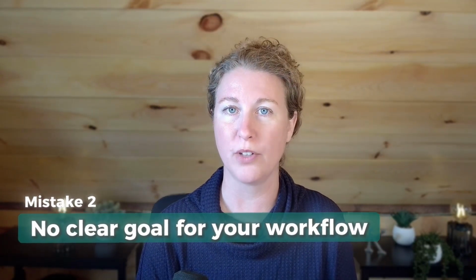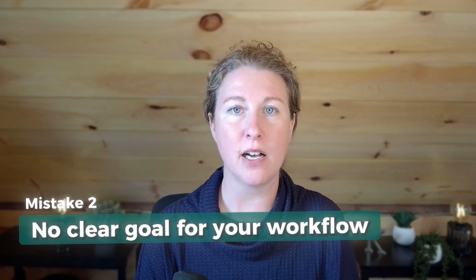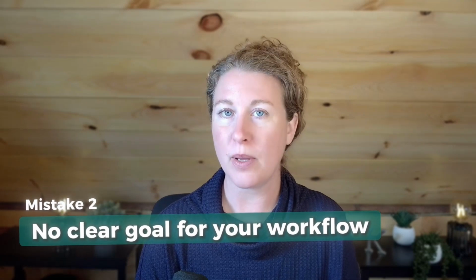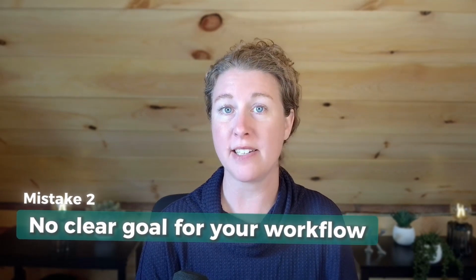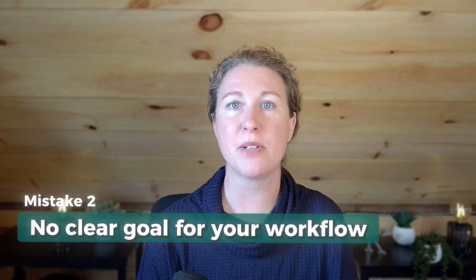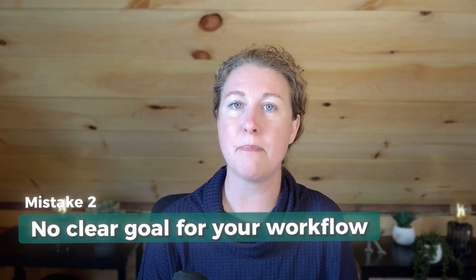Mistake number 2 is not having a clear goal for your workflow. And I'm not necessarily talking about a technical goal, but even just an idea of what is the purpose of your workflow. Because anything that we build should have a greater purpose if we're trying to scale our business. If the purpose of your workflow is to save you time, okay. If the purpose of your workflow is to book you more appointments, you need to know that going in to make sure that you have that built into your emails, built into your process, built into your exit strategy for that workflow, so that when somebody does book the appointment, they're removed from the workflow.